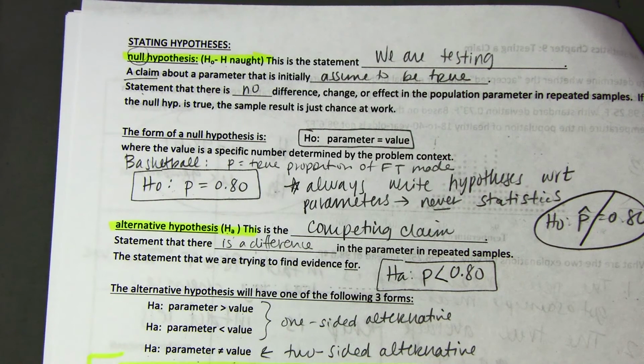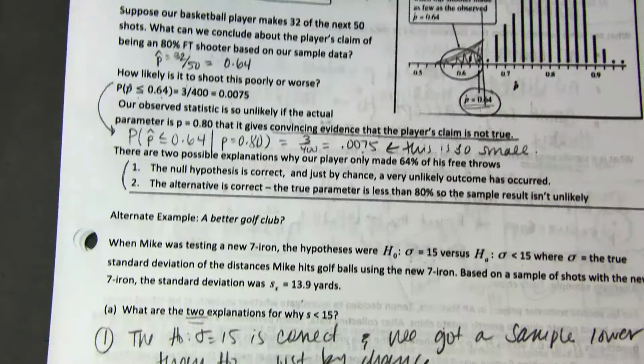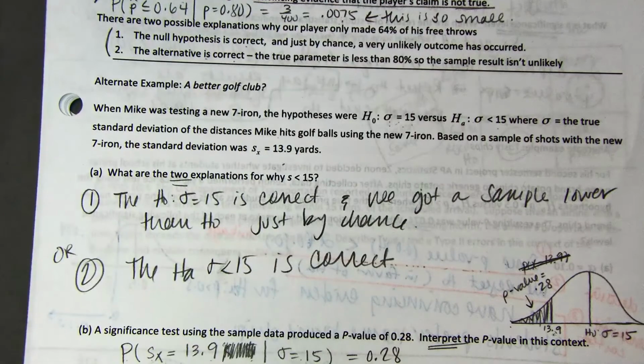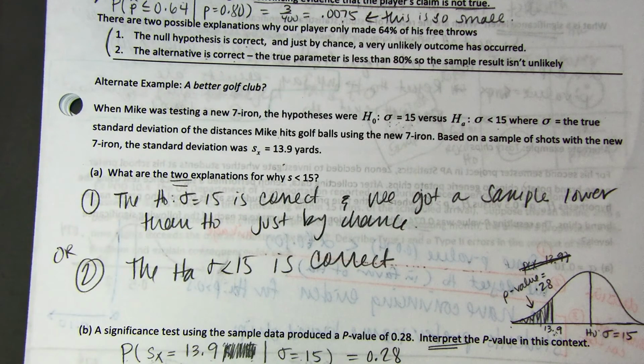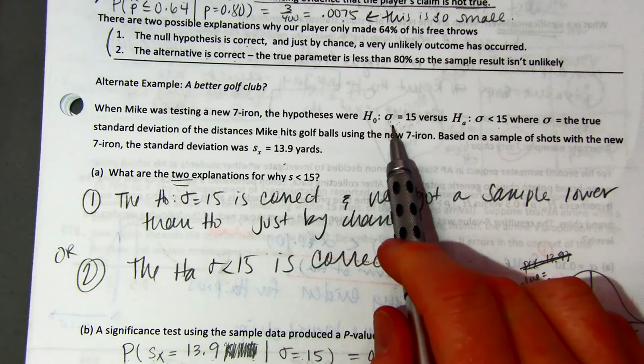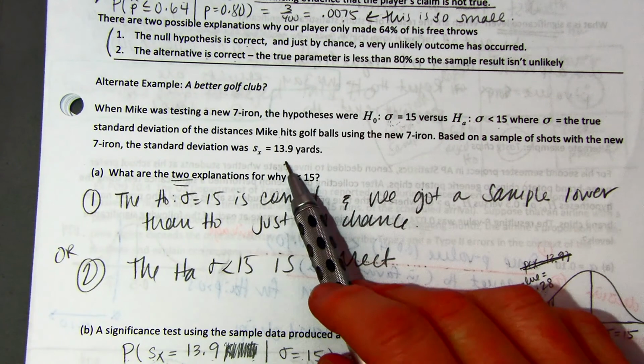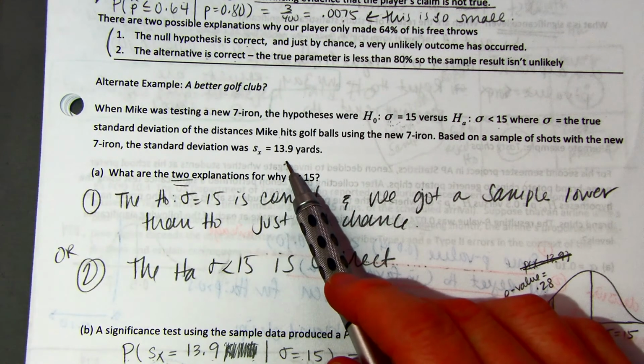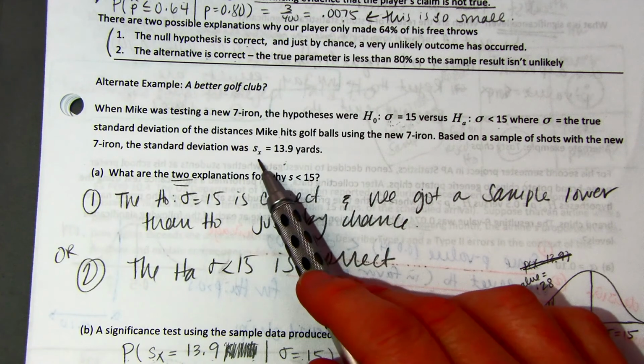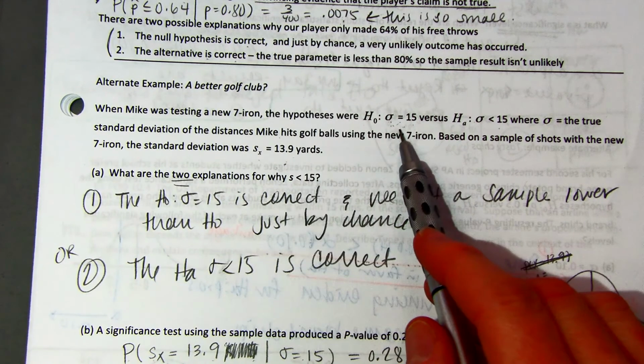Now remember that there's two reasons for things to be happening. So you have a sample value. For example, remember this one we were talking about, Mike and golfing. So the null hypothesis was looking at the standard deviation to be 15. He has a sample mean of 13.9. So if he has a sample mean of 13.9, does that mean that sigma equal to 15 is wrong?